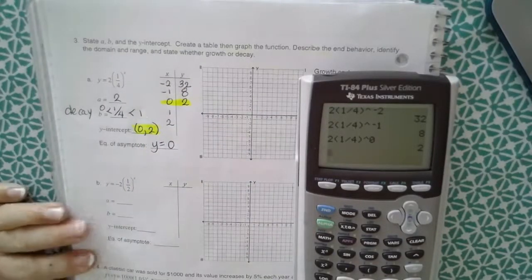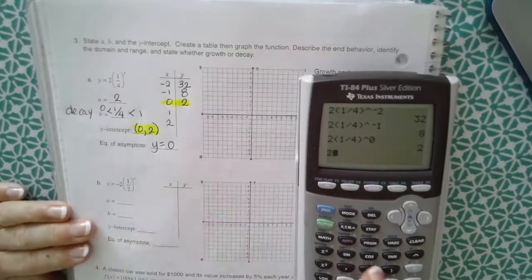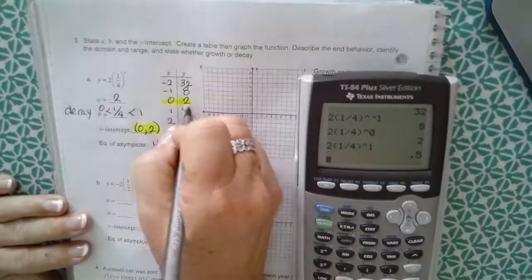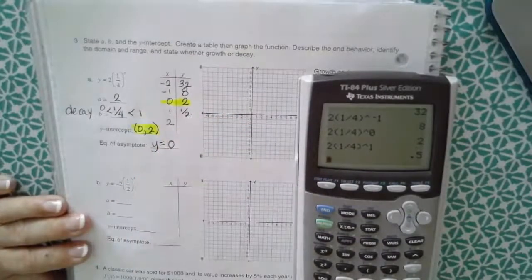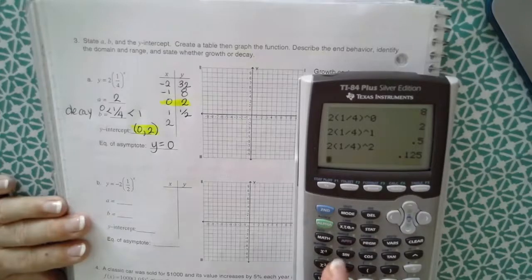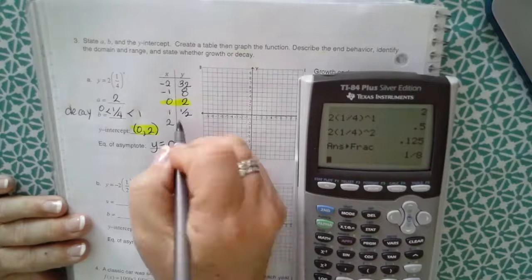Then we plug in a 1, so let's do that. 2 parentheses 1 divided by 4 to the first power. We get 0.5 or 1/2. 2 parentheses 1 divided by 4 to the 2 power. I get 0.125, or if I change it to a fraction, 1/8.